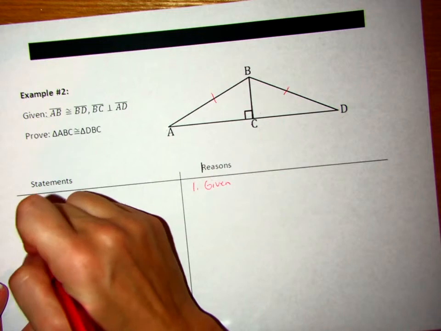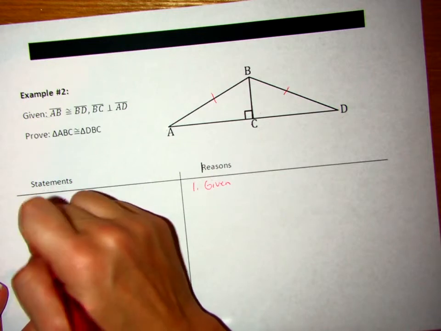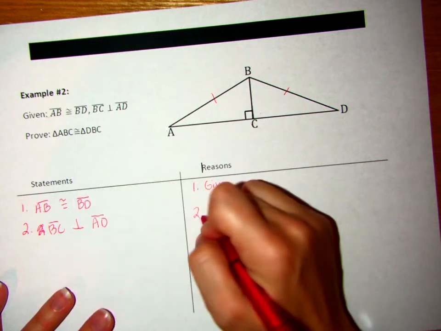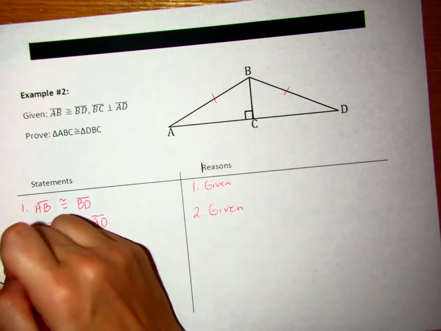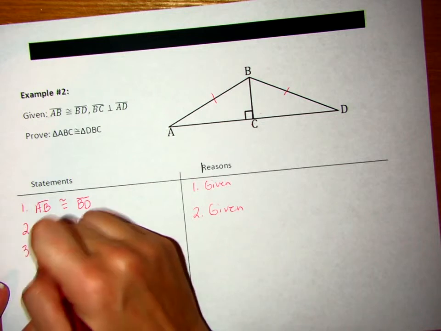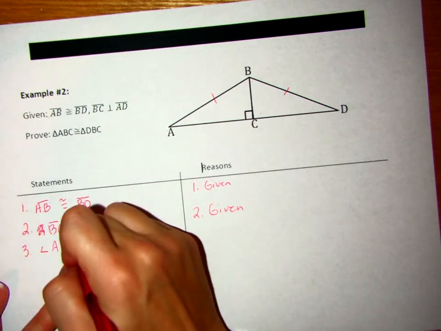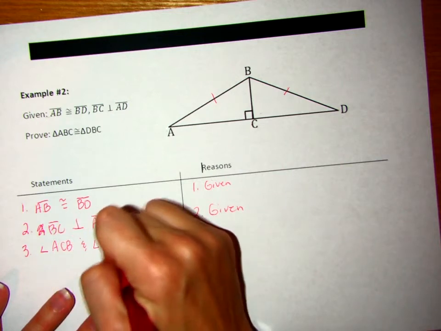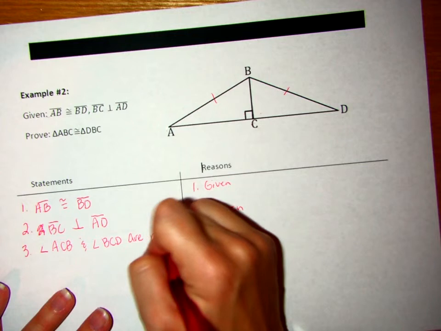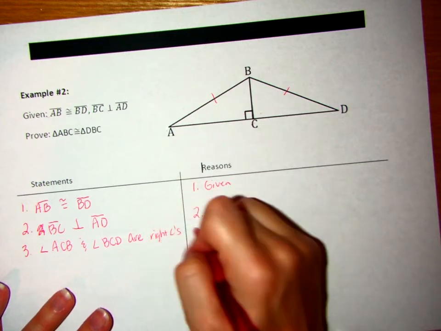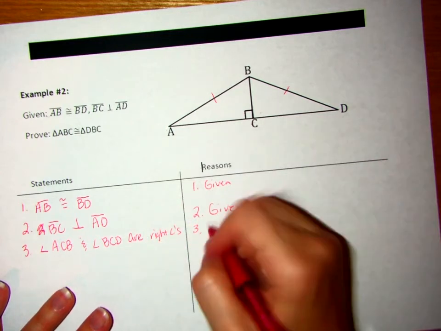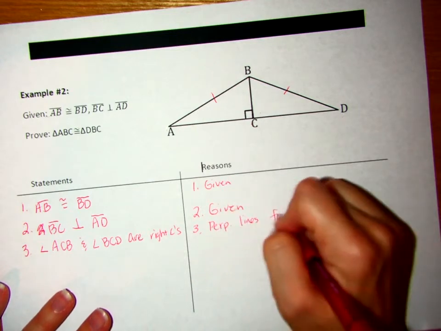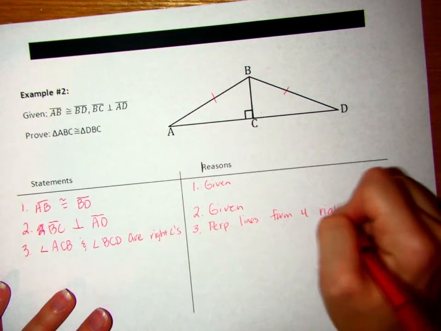So we have segment BC is perpendicular to segment AD. And that also is given. And then we can say angle ACB and angle BCD are right angles. And that's because perpendicular lines form four right angles.